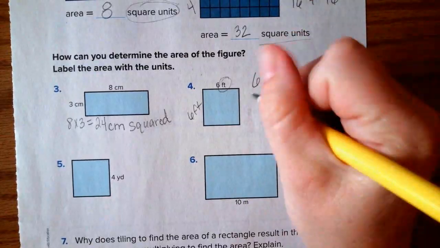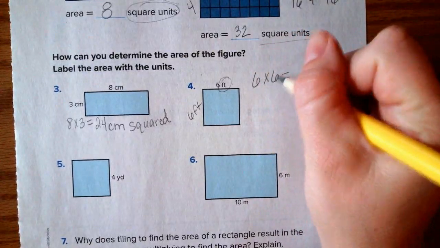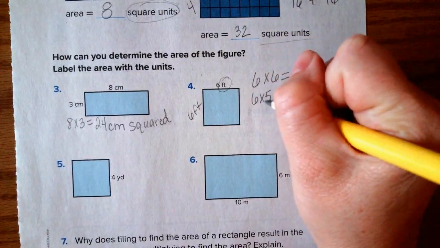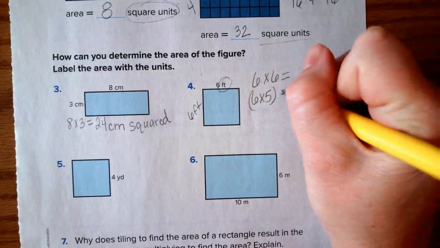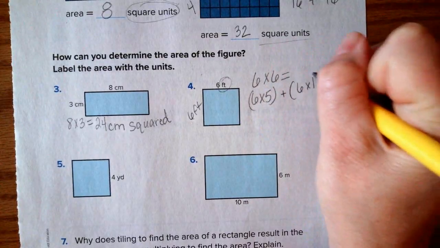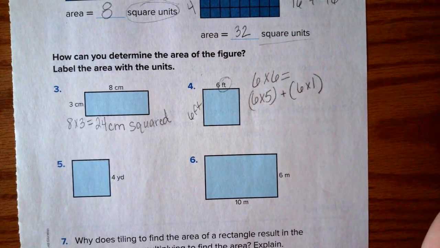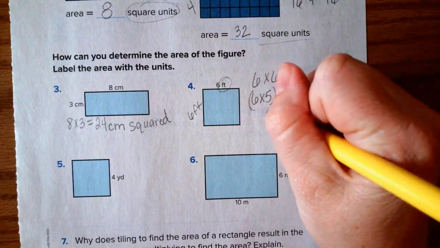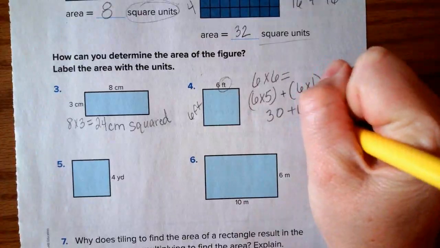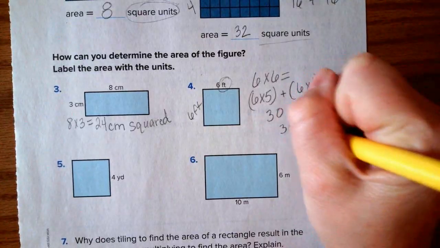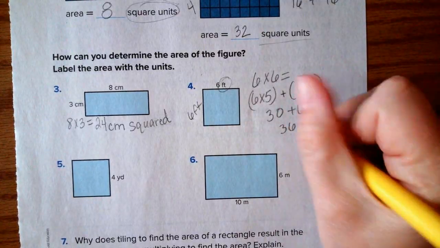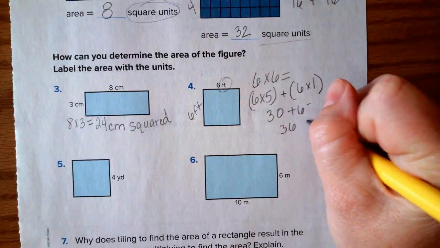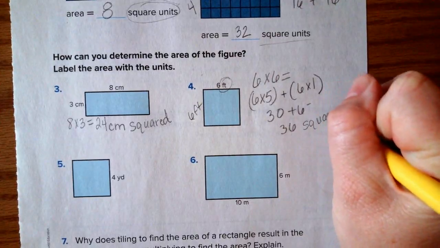We can break that down. My friendly number to break it down would be 6 times 5, wouldn't it? Plus 6 times 1. You got 30 plus 6. So it's going to give you 36, isn't it? So 36 square feet.